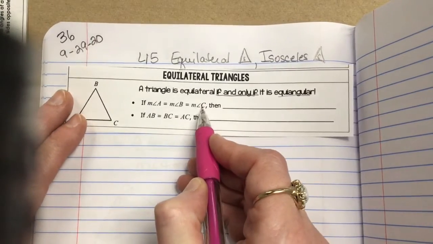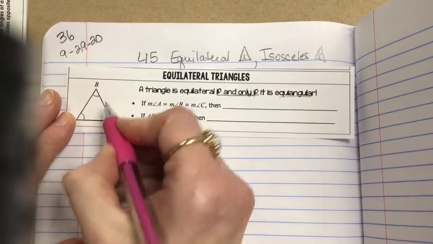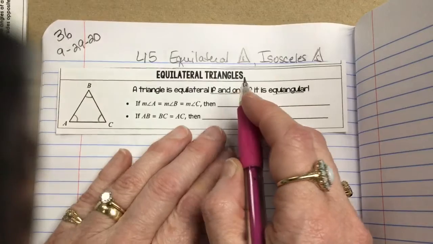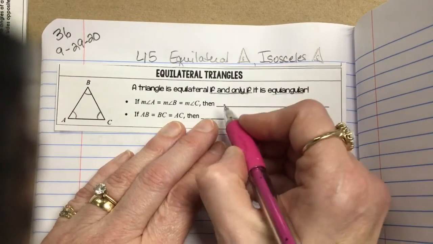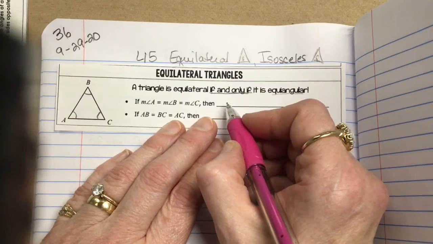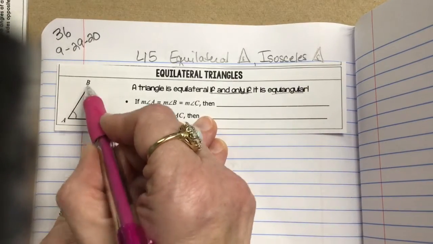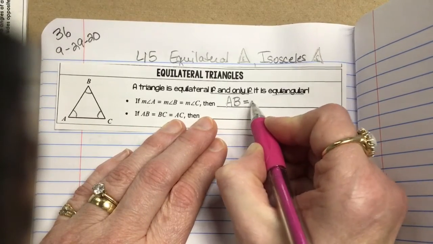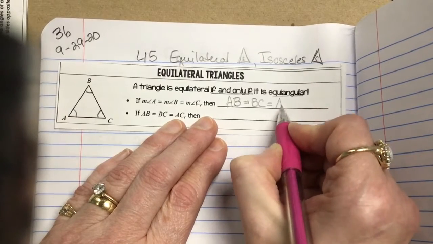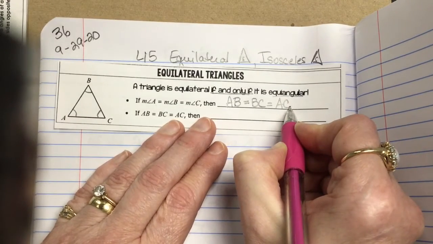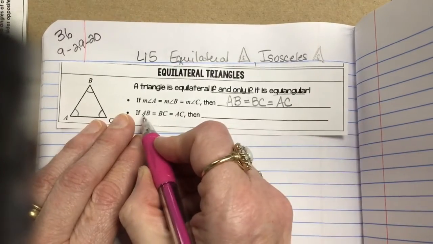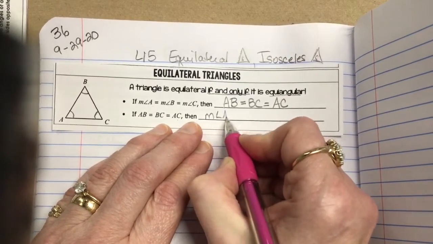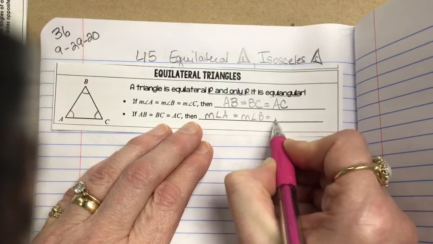So if all three angles are congruent, you remember the notation for that? You put little arcs in them, like if you put one arc in each corner. Then if the measure of the angles are the same, then the measures of the sides are the same. You remember how we might measure segments? We write the letters without anything above them. So that's the measure of segment AB equals the measure of segment BC equals the measure of segment AC. And then go the other way. If the sides are all equal in measure, then all the angles are equal. So the measure of angle A equals measure of angle B equals measure of angle C.